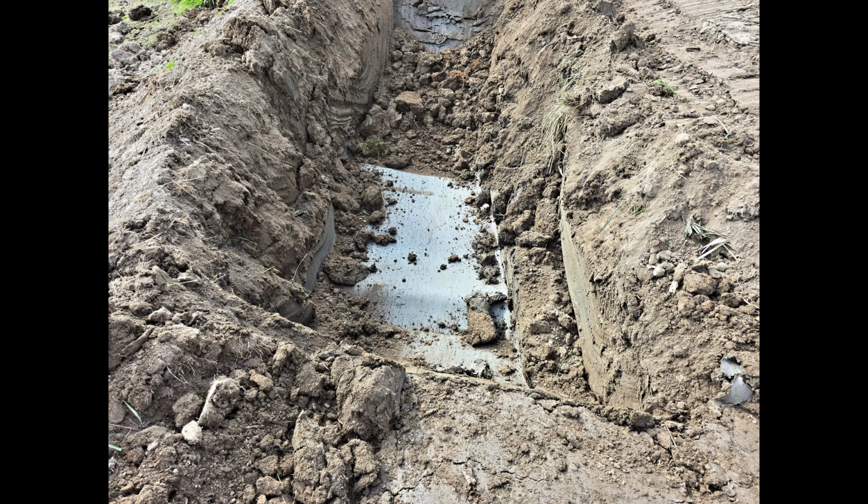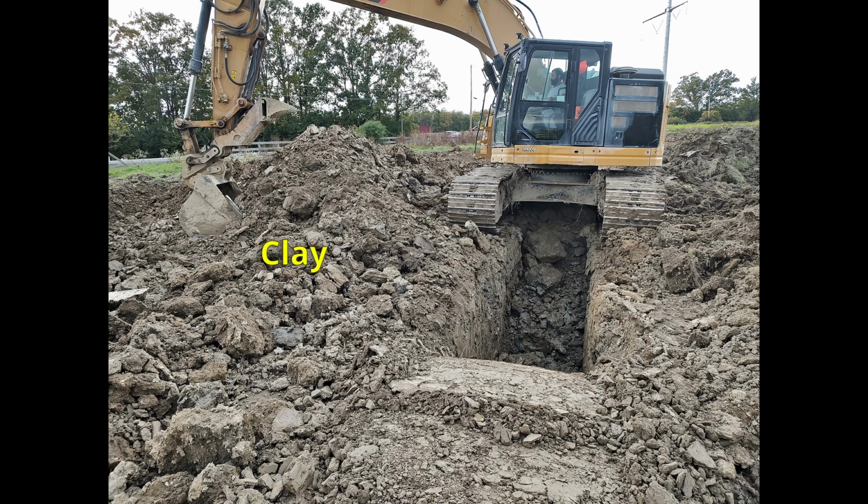The core trench is dug deep into a dense layer of clay that will form the foundation for the groundwater dam. Soil that is high in clay is piled on one side of the trench for placement back in the trench to build the groundwater dam.